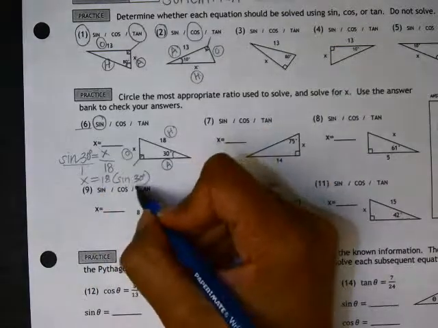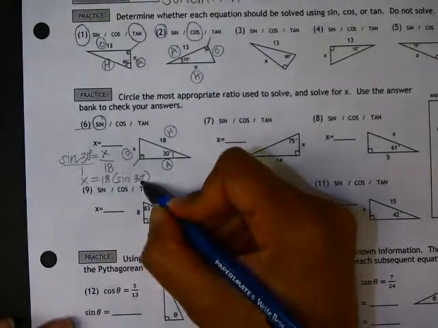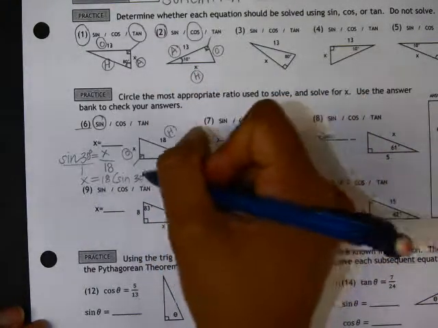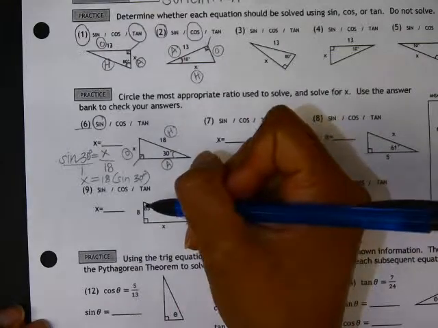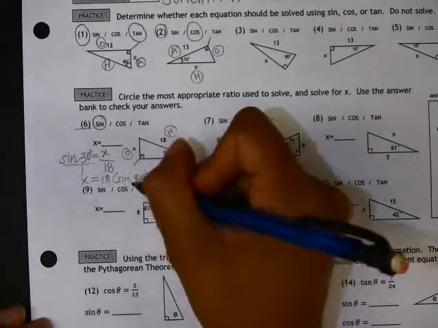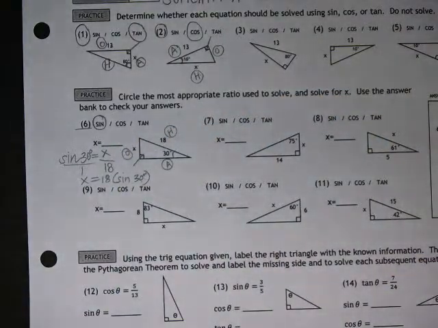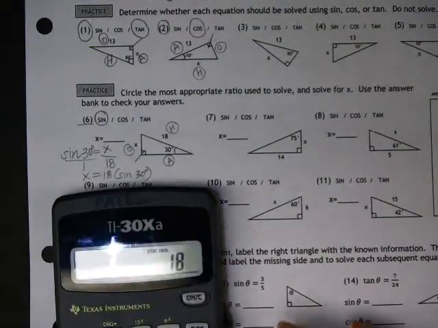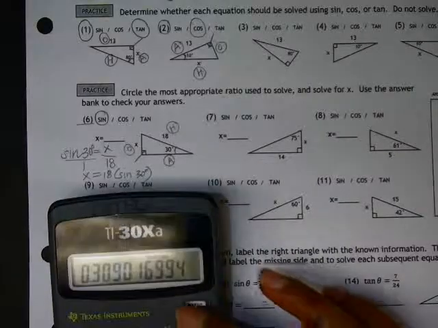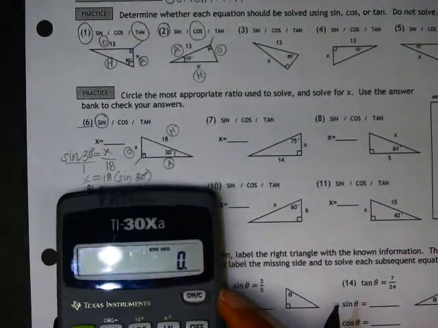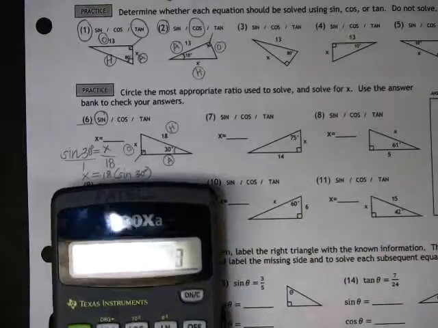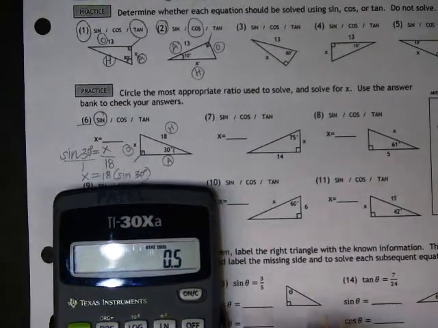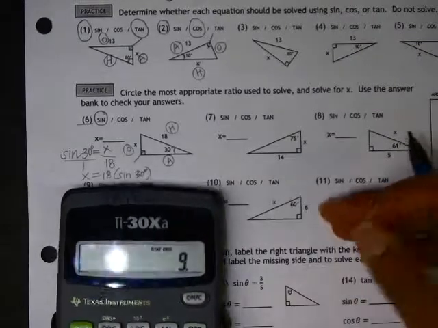When you're using your calculator, you want to make sure that your calculator is in the degree mode, because there's another mode which is radians. So if you're getting a strange answer, just make sure you check the mode on your calculator. So 18 times sine 30. In some calculators you're going to have to type the degree first, so 30 degrees, and then press sine, and then multiply by 18. So our answer is 9.